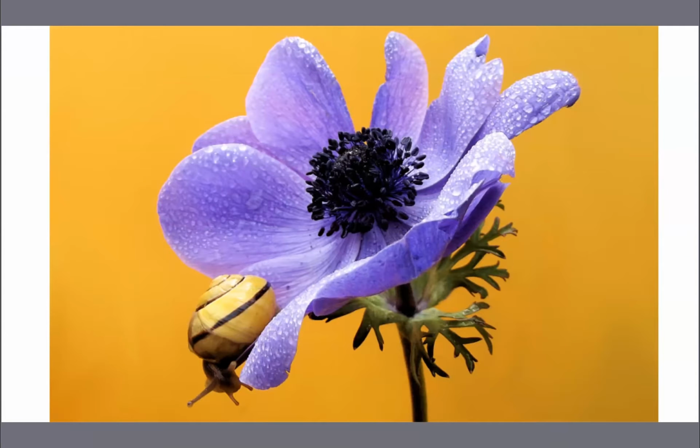Also, the background is yellow. So yellow and purple complement each other. If we imagine this flower orange, and the background yellow, it's not going to complement. The flower is not going to stand out. However, it stands out because these two colors face each other on the color wheel.